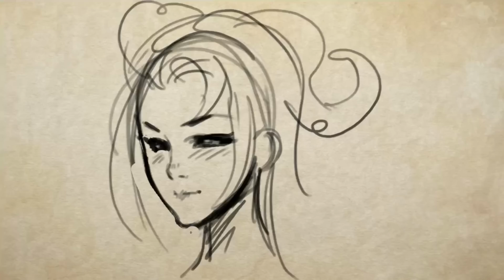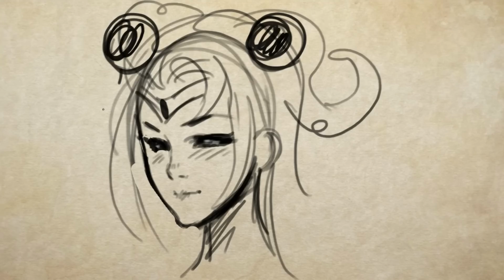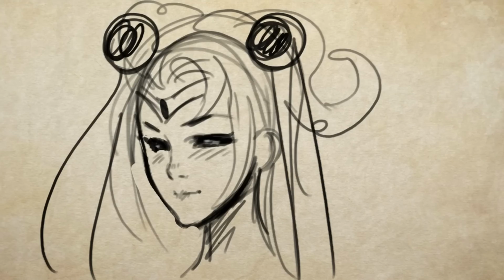It's kind of looking a little bit like a Sailor Moon type thing. I don't remember what she looks like. Something like this, with circles on her head. I don't remember. Anyway, so yeah.